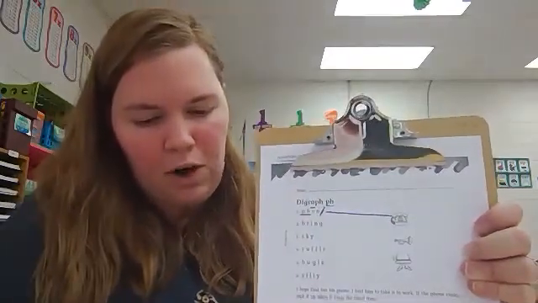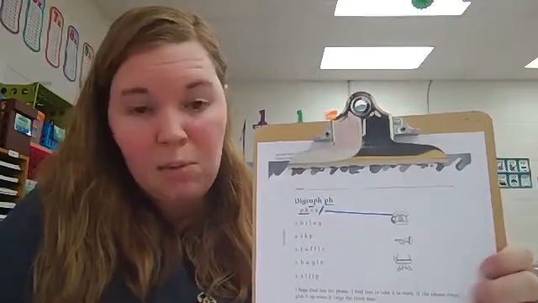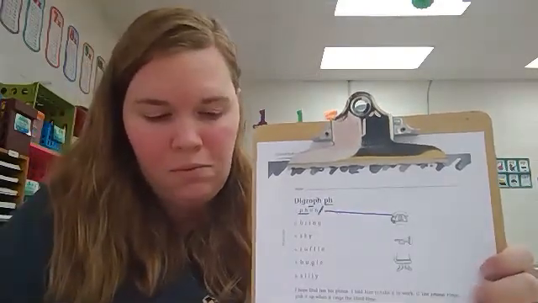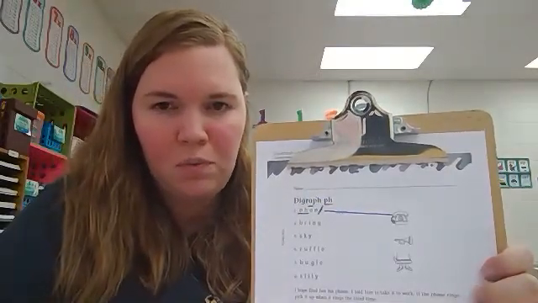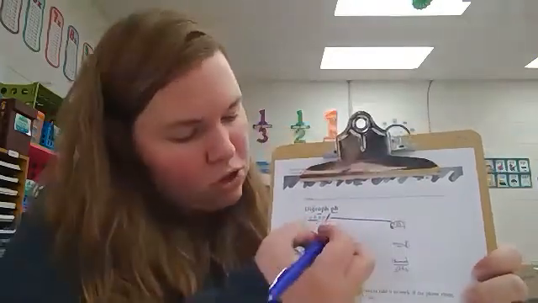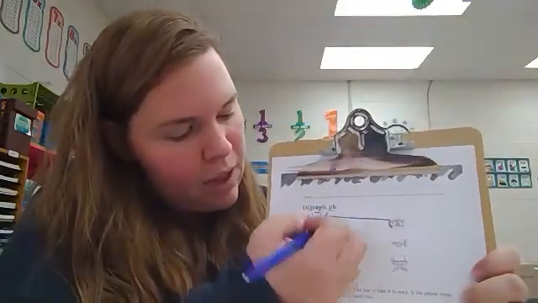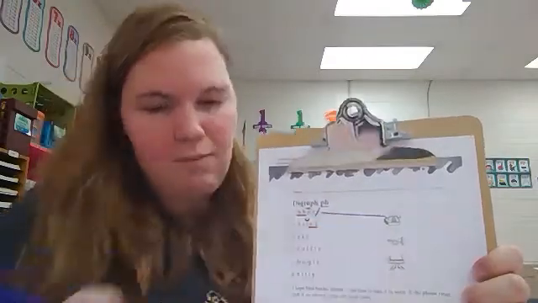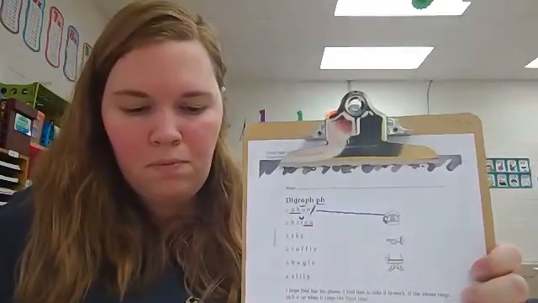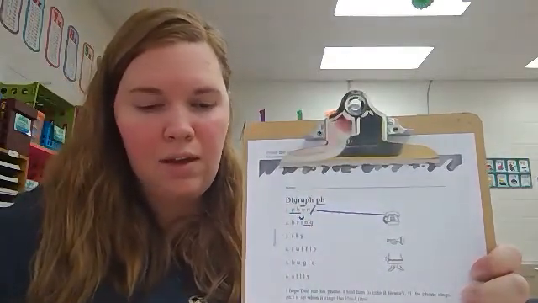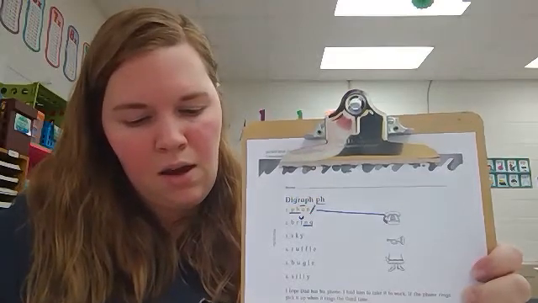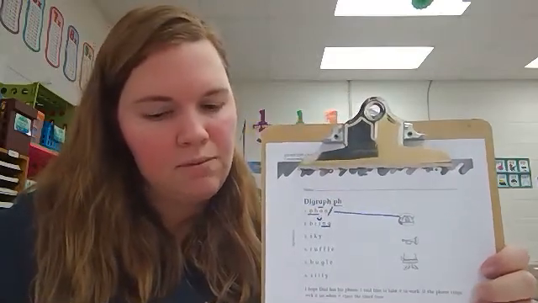That was on our picture card today. Number 2 has a digraph also. What is the digraph in number 2? NG. Underline it. We need a breve above the I. Can you read number 2? Bring. Very good.